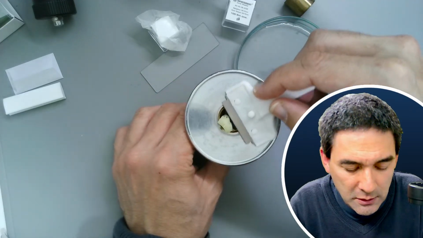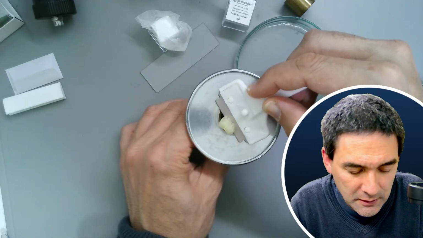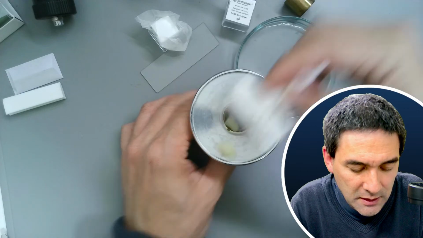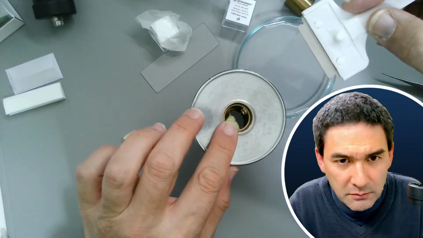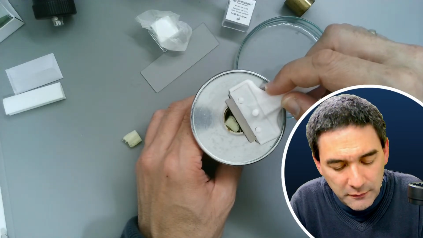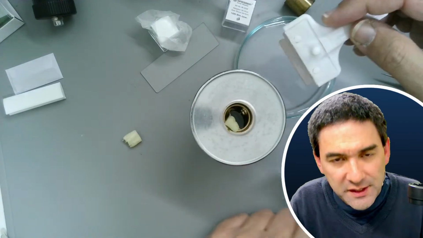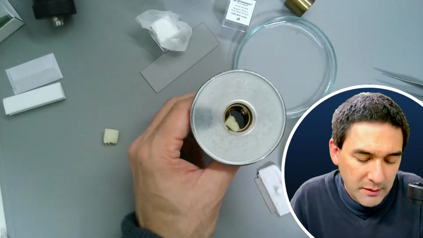Let's go. I have to also move it a little bit. See, it's a little bit too thick, but that's the first cut. Sometimes, because of the flexibility of the blade, it's not completely flush with the surface. So that's a little bit of the problem here as well.